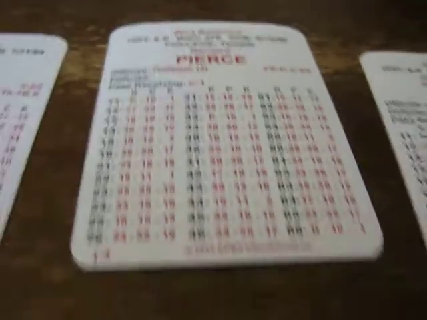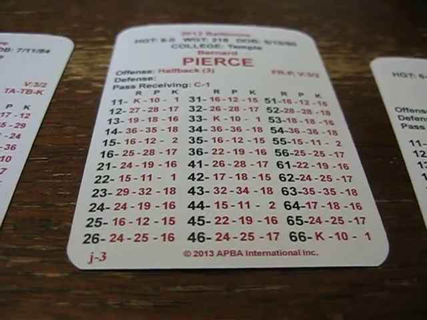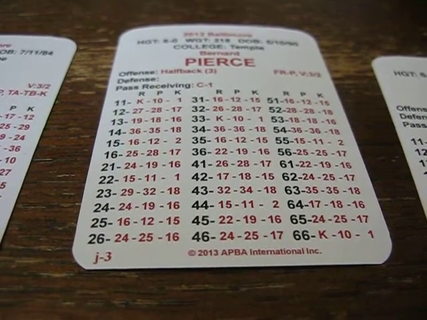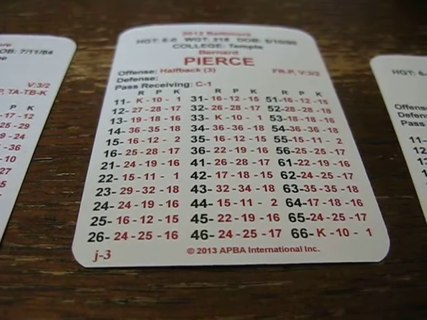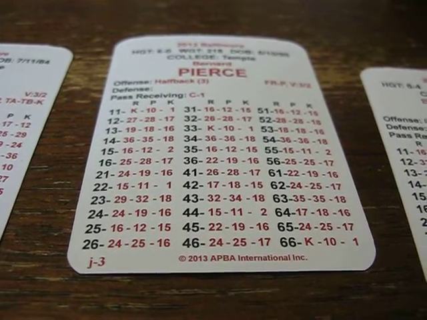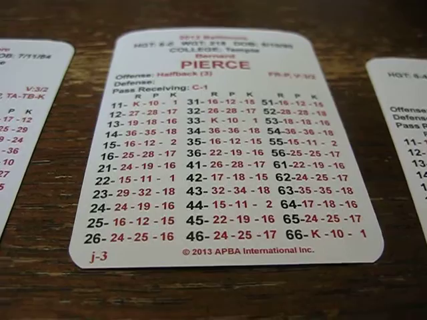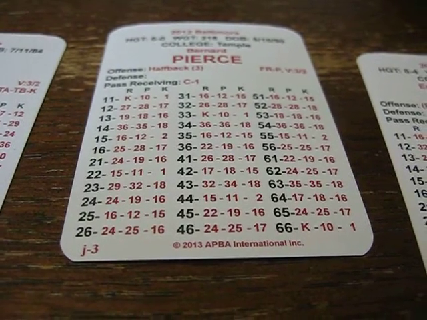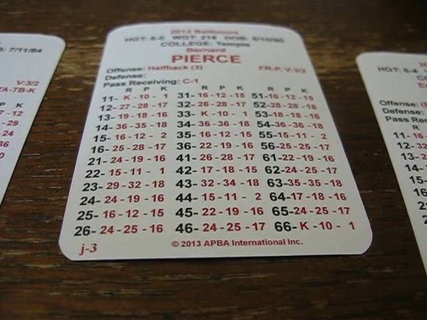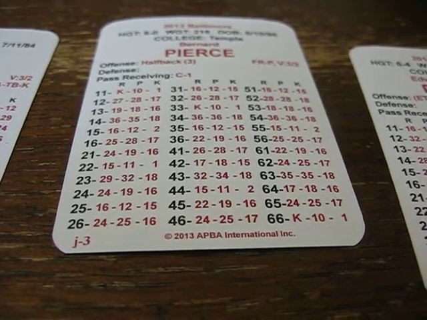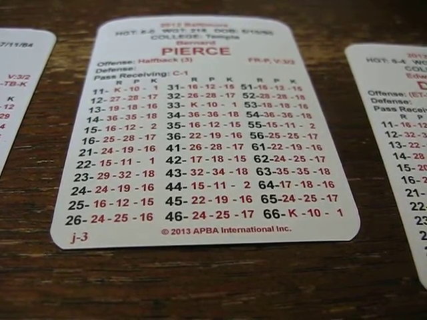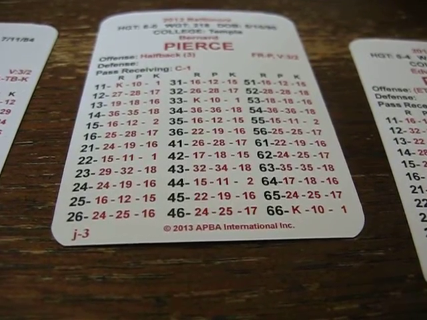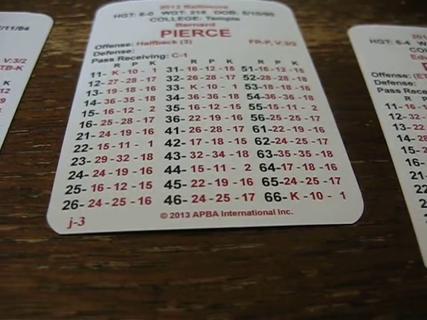All right, Bernard Pierce. Bernard Pierce is a J-3 rated. The maximum amount of time that a J3 player can miss due to injury is just the remainder of the game that he's playing in. So if he's hurt in the second quarter and it says he's out for the remainder of that quarter, well then great, he could return in the third quarter.